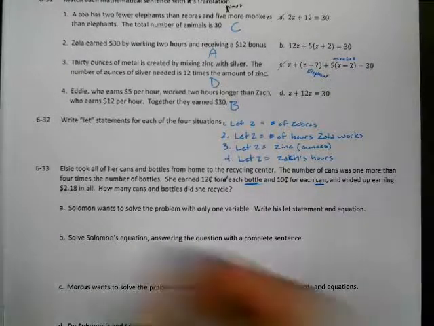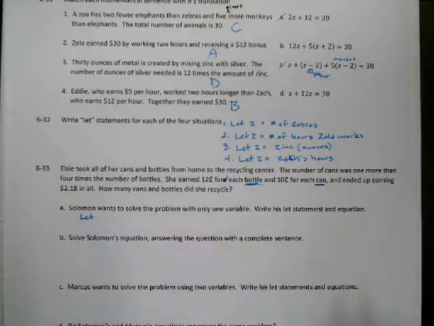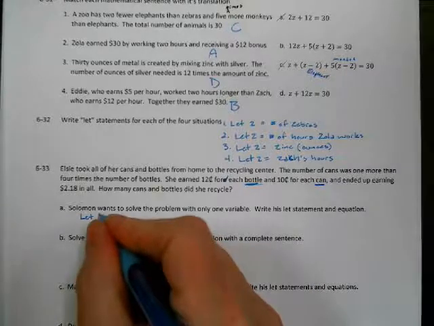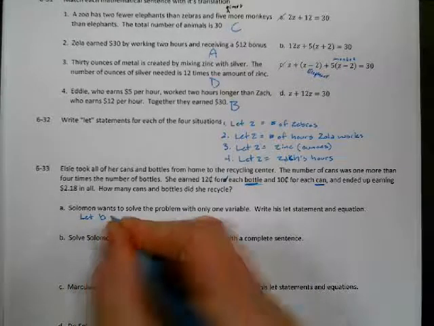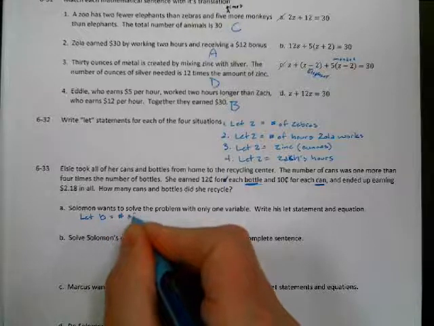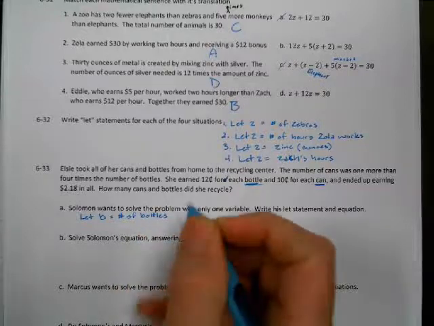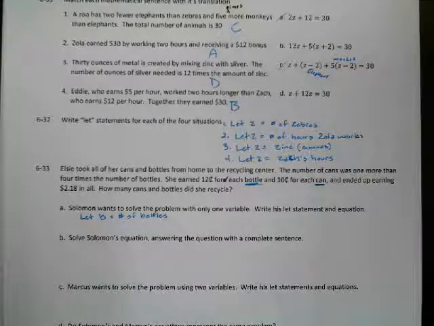So if I wanted only one variable, I would say let B equal the number of bottles. So we start with a let statement. B is going to be the number of bottles.